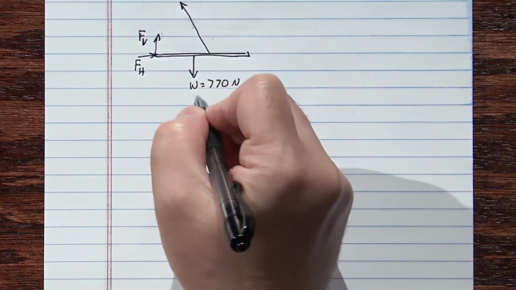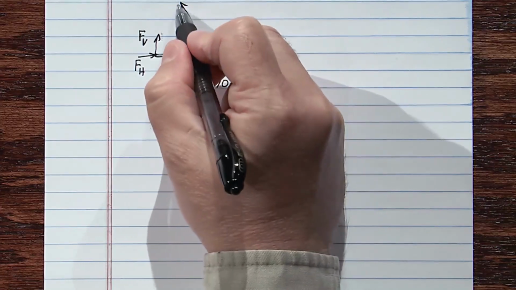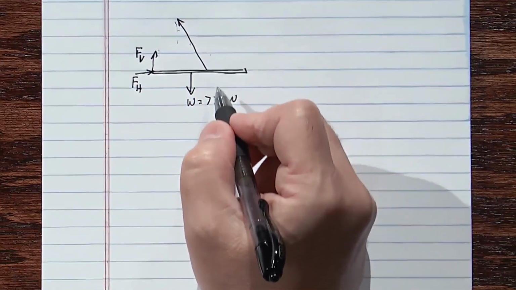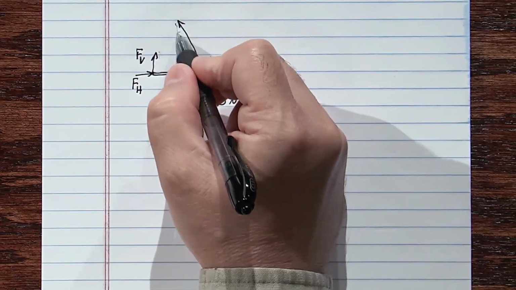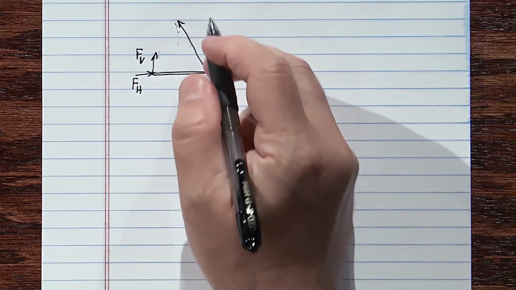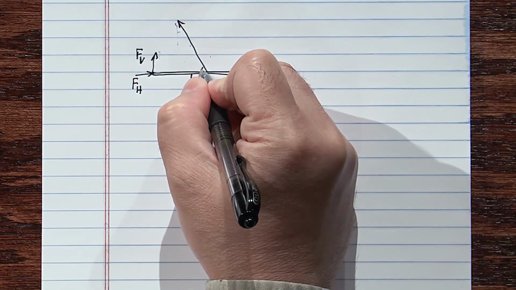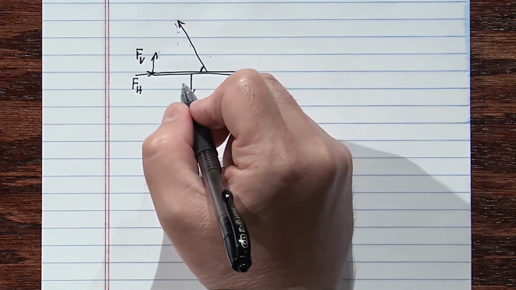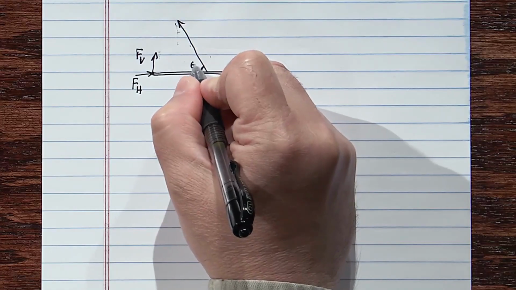which is, we're told that the angle that the rope makes with the vertical is 25 degrees. So the angle that I'm more interested in is the angle right here, which would be 90 minus 25, or 65 degrees.